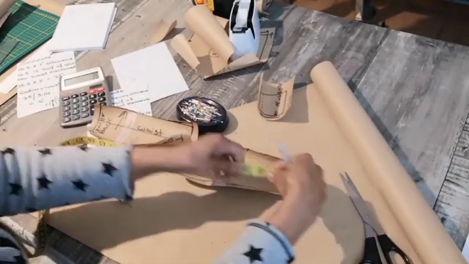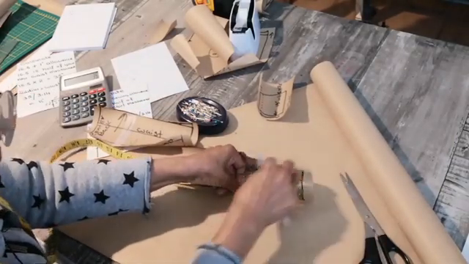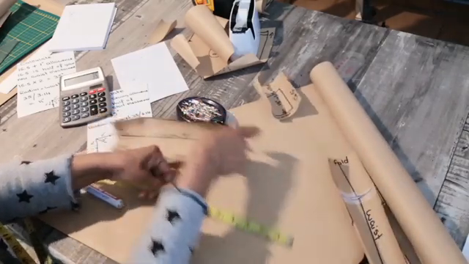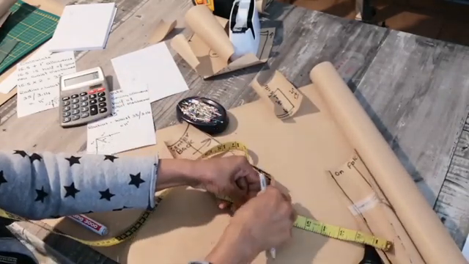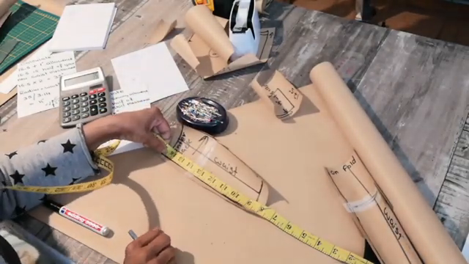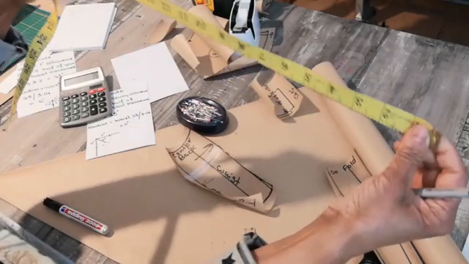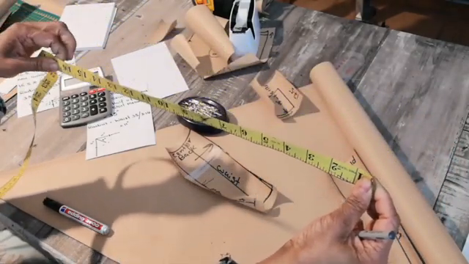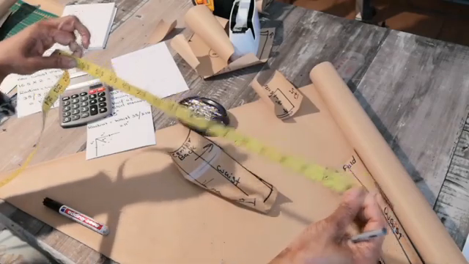So I'm going to measure now. 8.5 in front and continue from 8.5. I got 16.5 inches. This is half of your new skirt waist measurement.